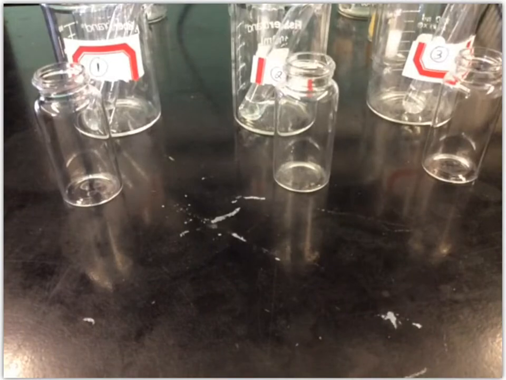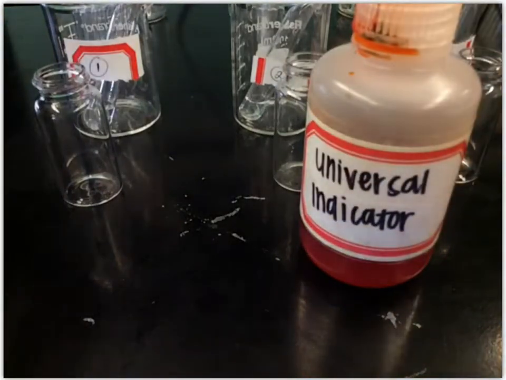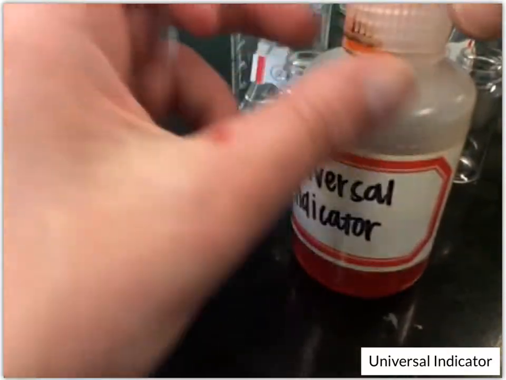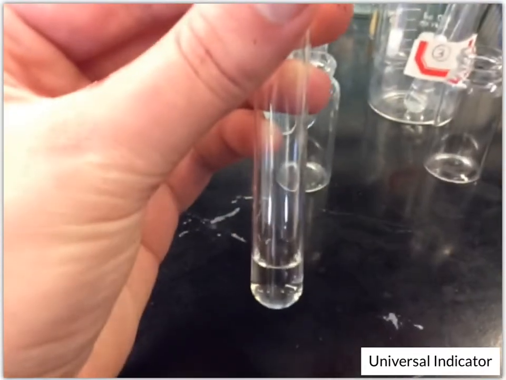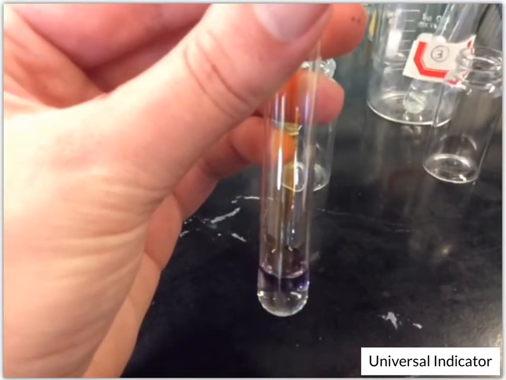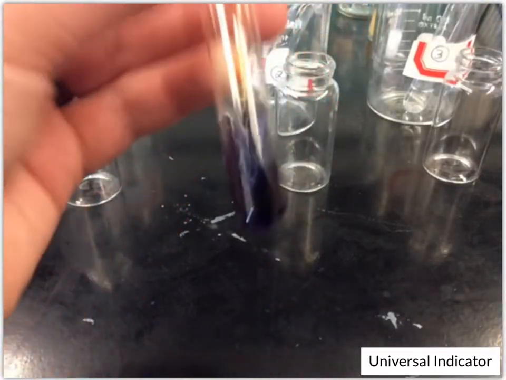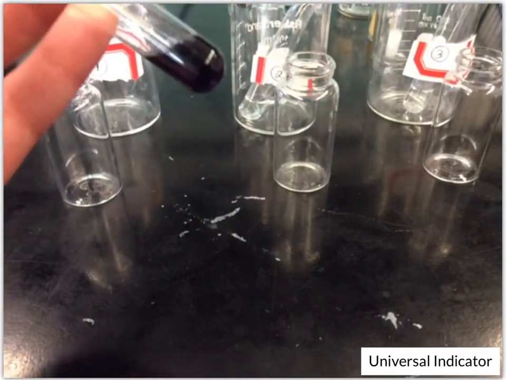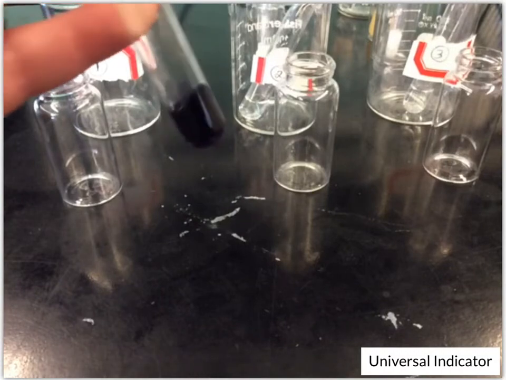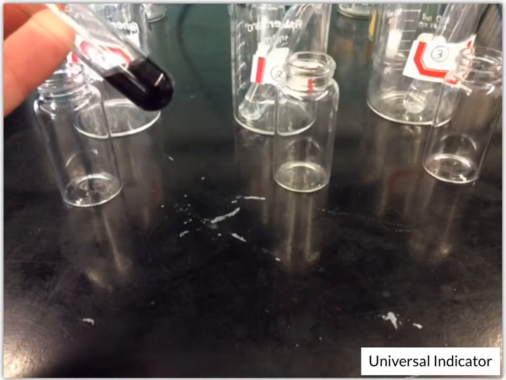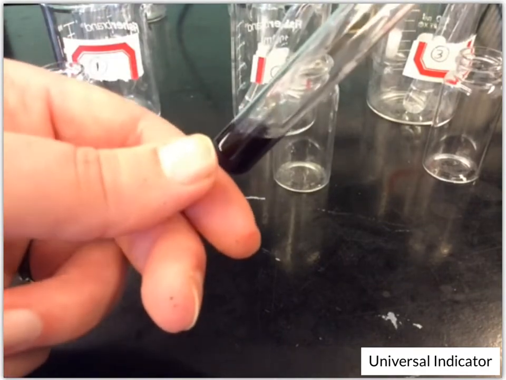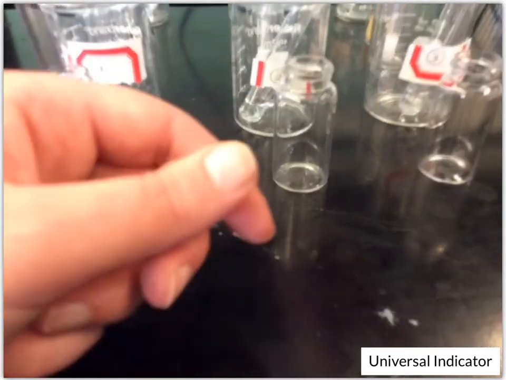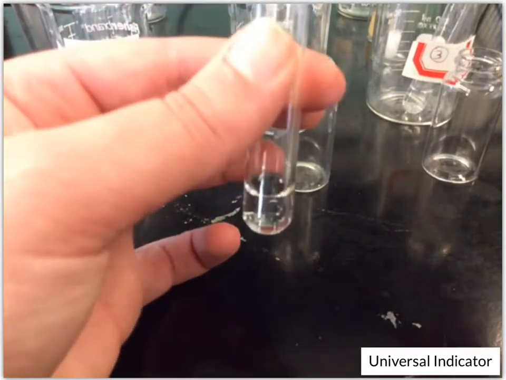Okay, last test is with our universal indicator. We'll take our universal indicator and add that to number 1. And you could see that actually formed that purplish solution. And then number 2.